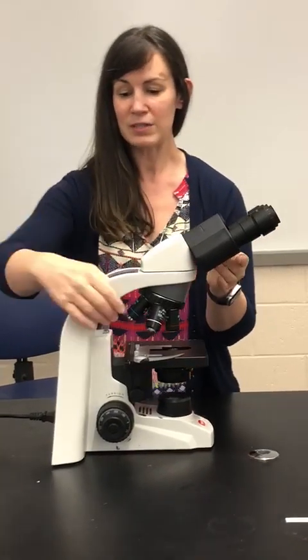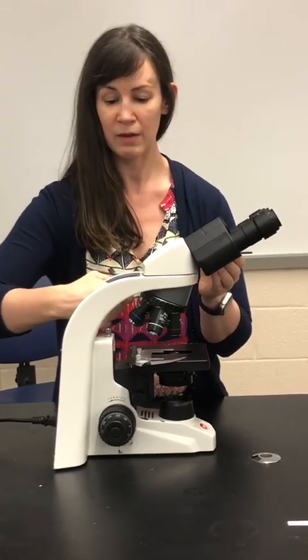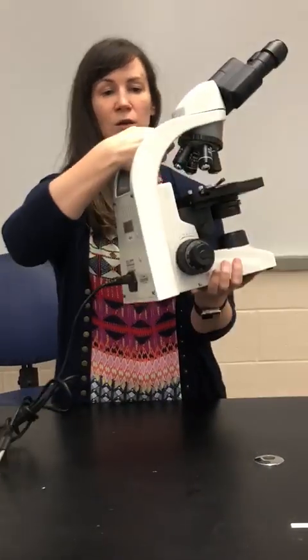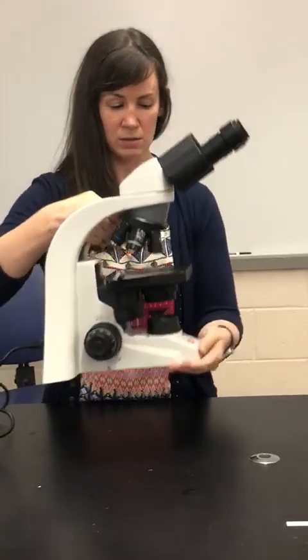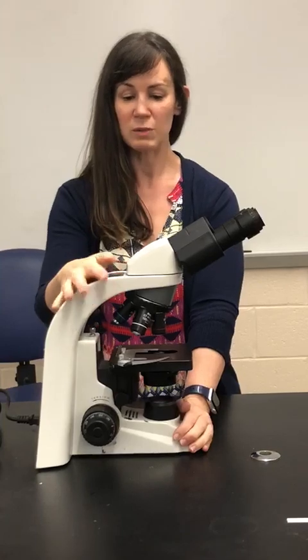As you work down, this is the arm of the microscope. Whenever you want to hold the microscope, you always want to hold it by the arm with one hand holding the arm and another hand underneath the base. Always use two hands when carrying around microscopes, especially these. We get the nice microscopes in this lab because we use them the most. So we want to be really careful and take really good care of them.